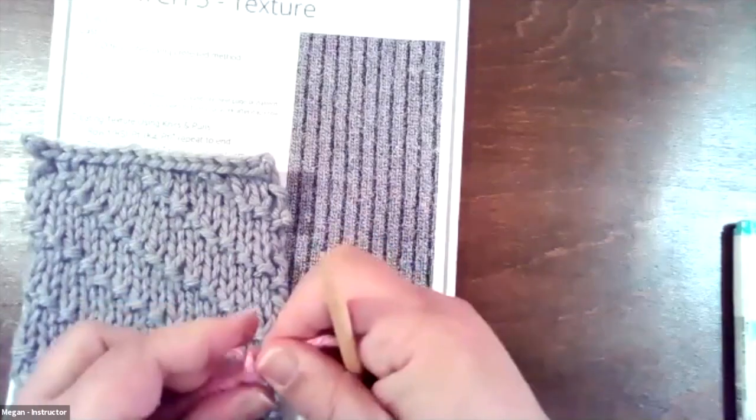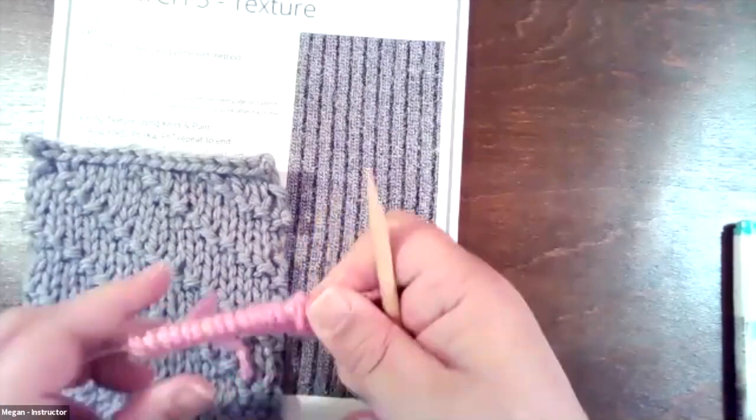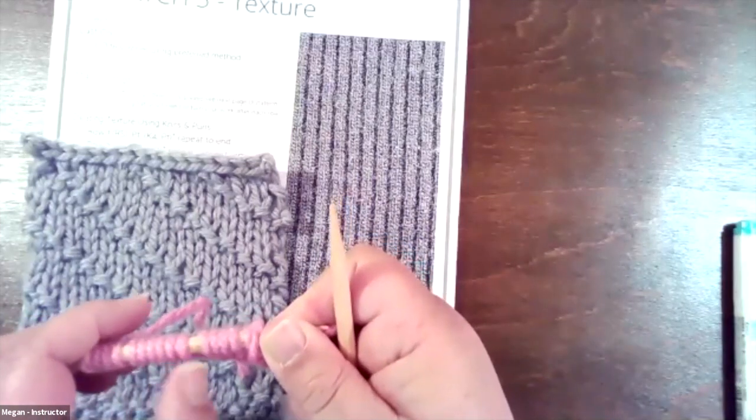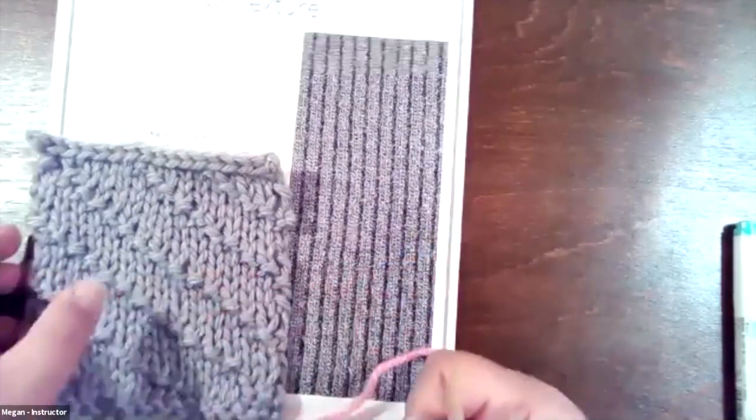Yeah, that's where I'm at. I was nice and leisurely this time. Sometimes they go on fast, sometimes they go on at their own pace is really what it is. Okay, so I've got 16.